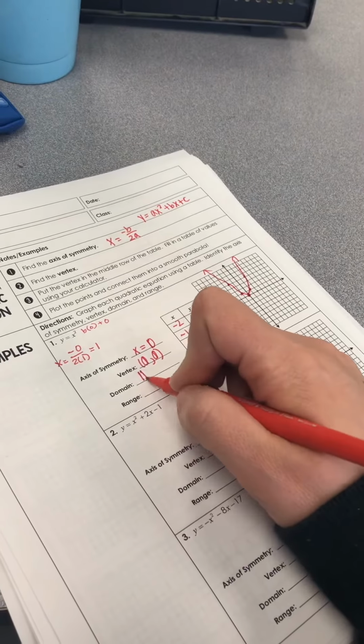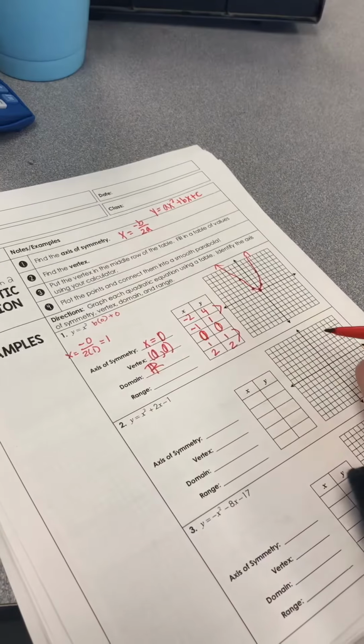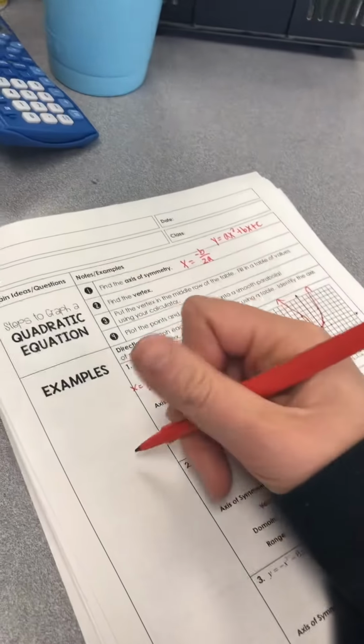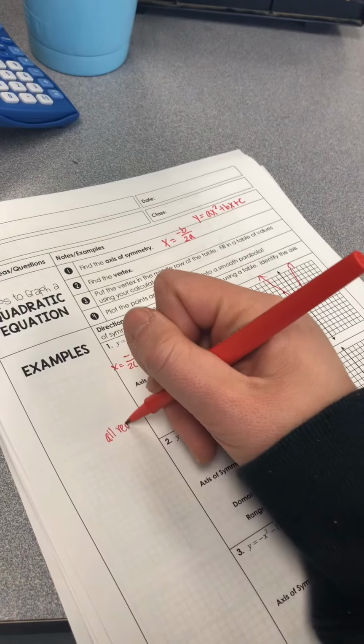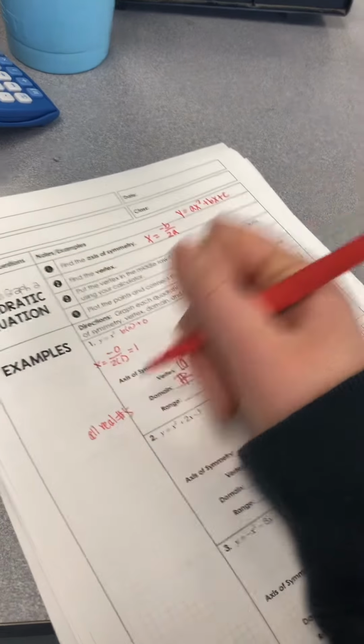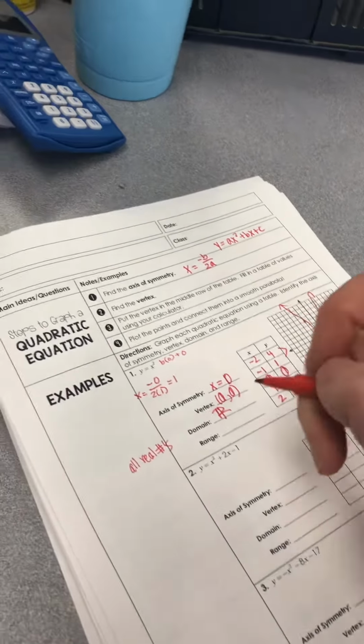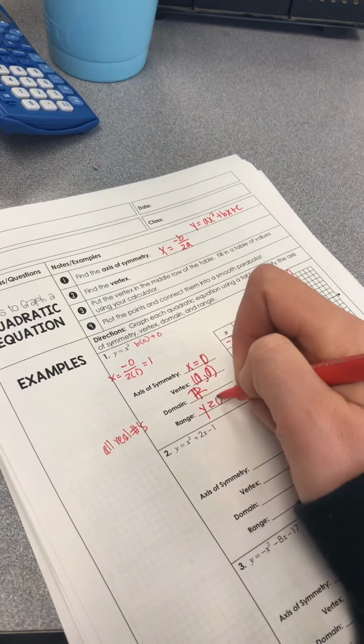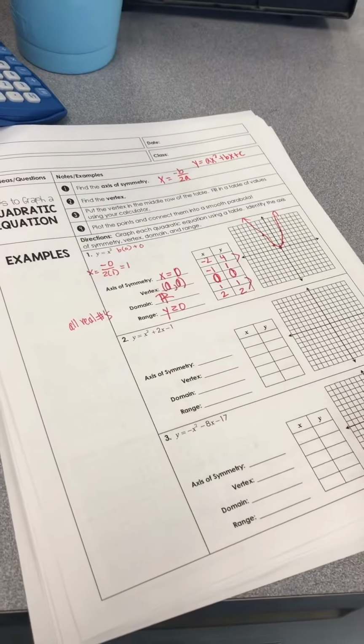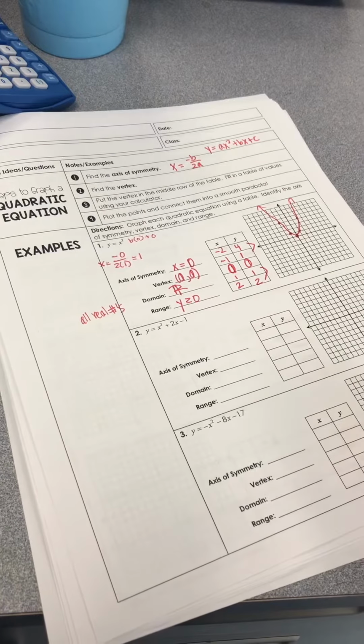This symbol, remember that R with the 2 lines is a symbol for all real numbers. You can also just write out all real numbers there if you prefer. And then the range is going to be from 0 and up. So we'll say y is greater than or equal to 0. All right, I'm going to skip one. You guys can do that one on your own.